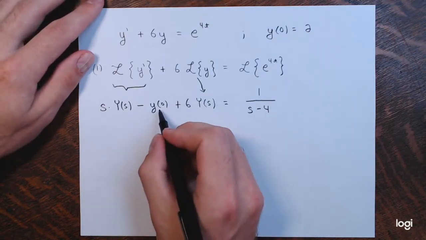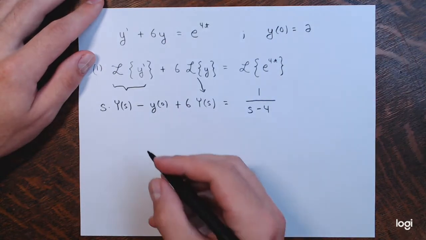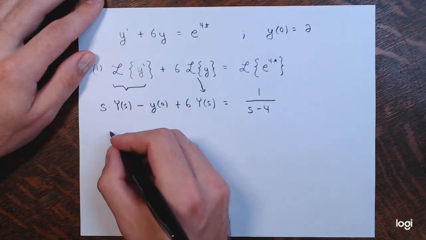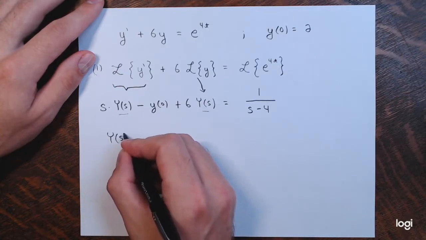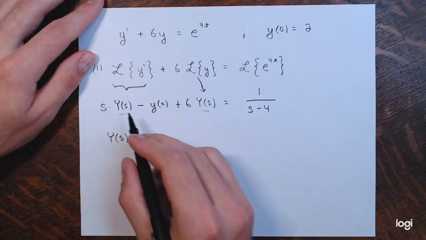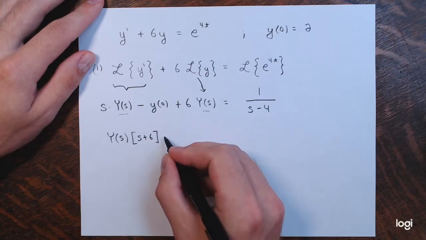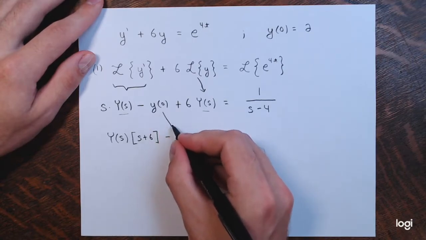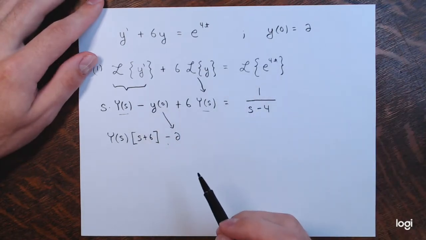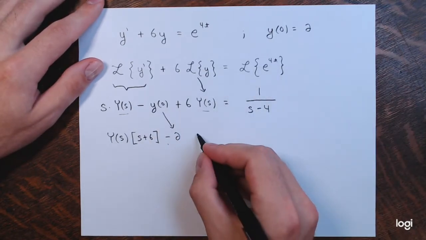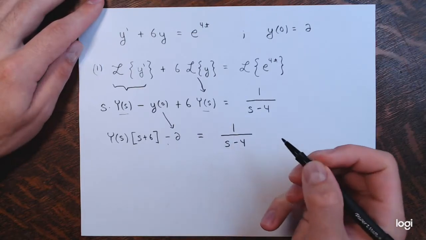Alright, so putting in 2 for y of 0 here, and then I'll combine the Y of s terms. So we have Y of s times the quantity s plus 6 minus 2, right? The y of 0 is 2, equals 1 over s minus 4.